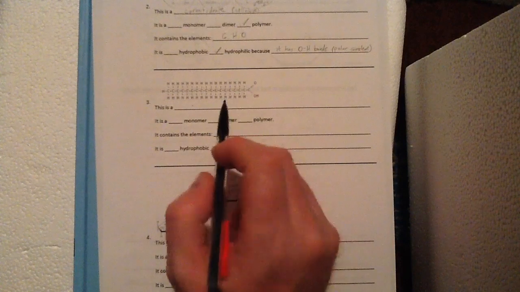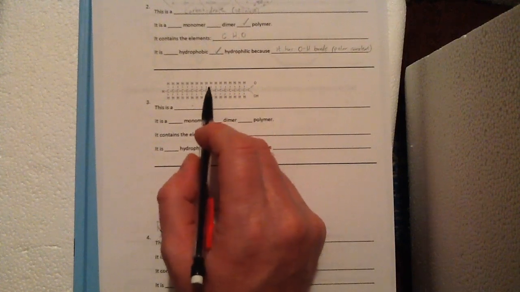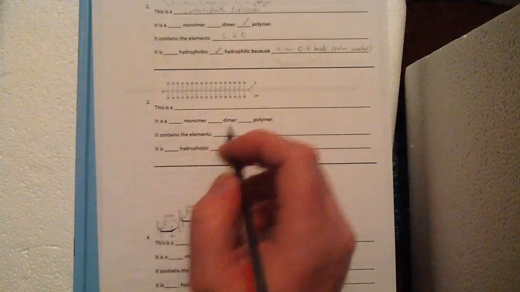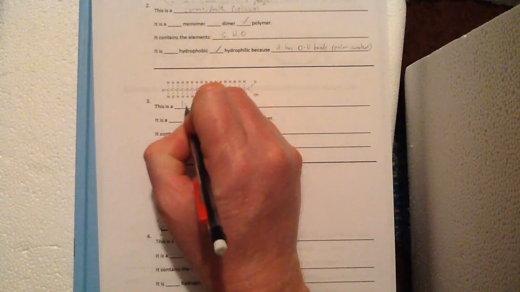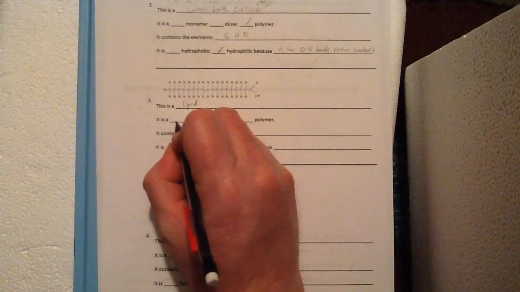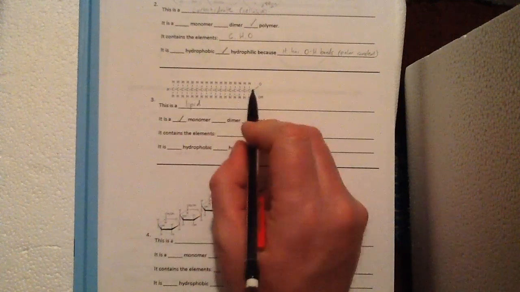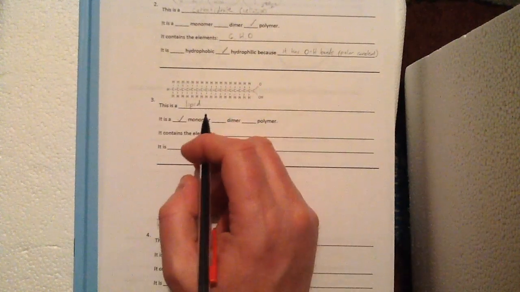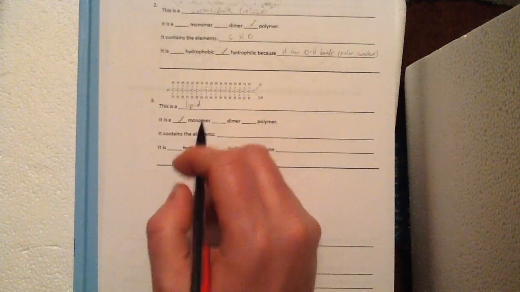Next molecule. This is definitely, with this long carbon and hydrogen chain, definitely something nonpolar. The real principal molecule we see with a large nonpolar component are the lipids. So this is a lipid. This particular lipid, we would say it is a monomer, because I don't see the same thing repeated. If this were connected to something else in the same pattern, then that would obviously be a polymer. But this is definitely a monomer.